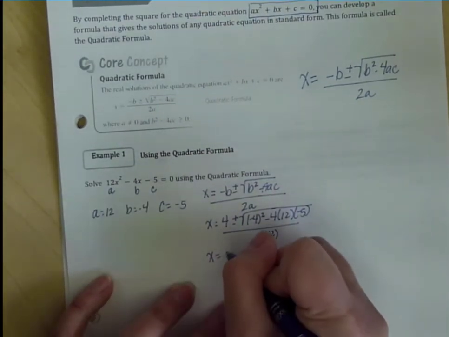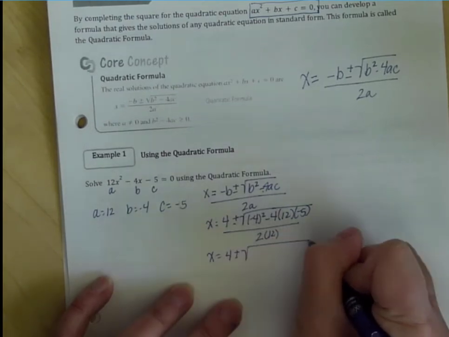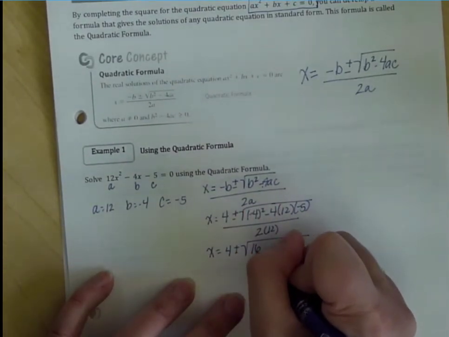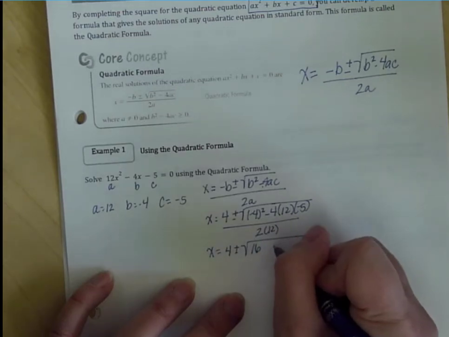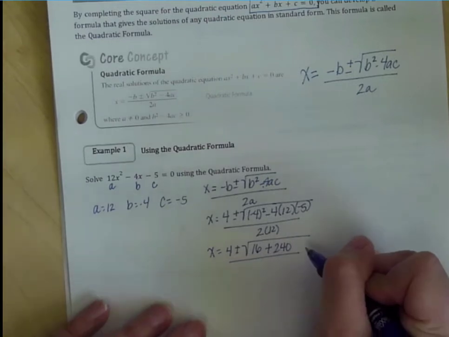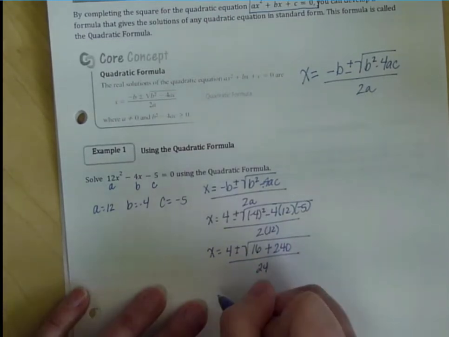So now it's time to do some math. So I have 4 plus or minus the square root of 16 plus 240, all divided by 24.